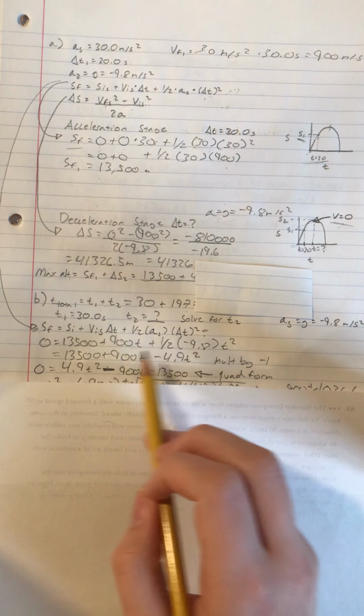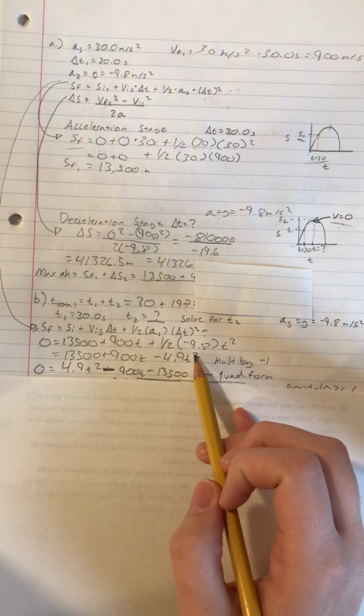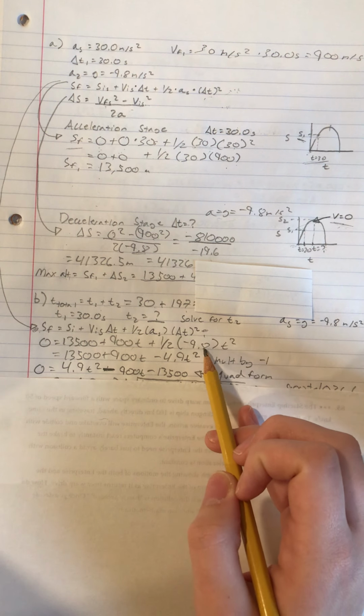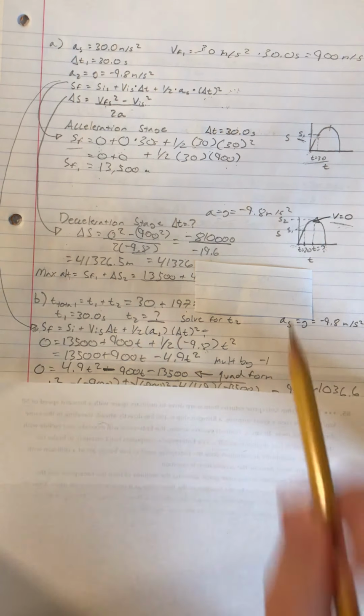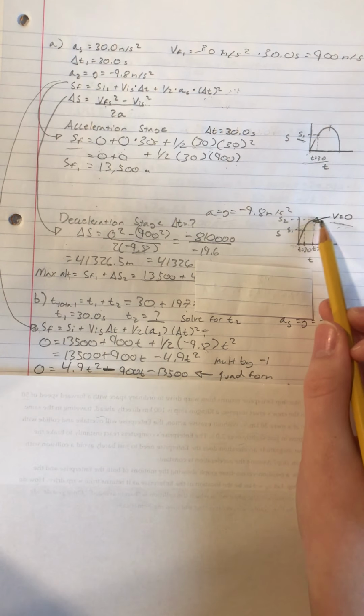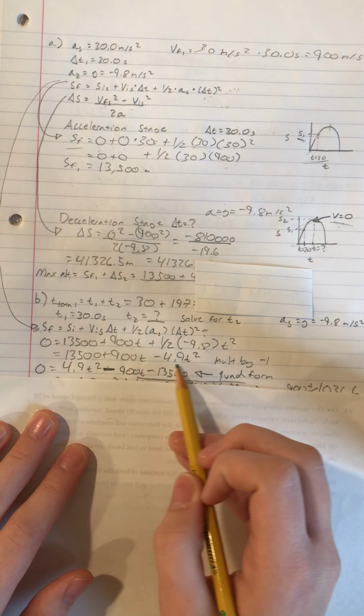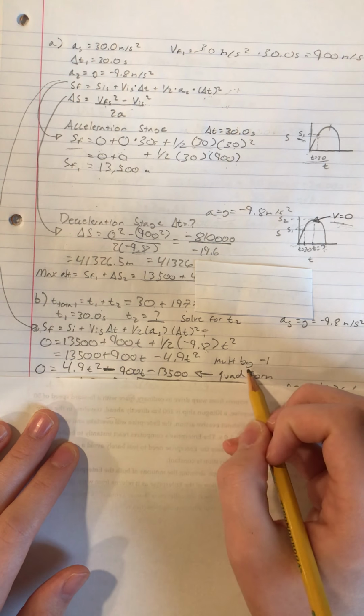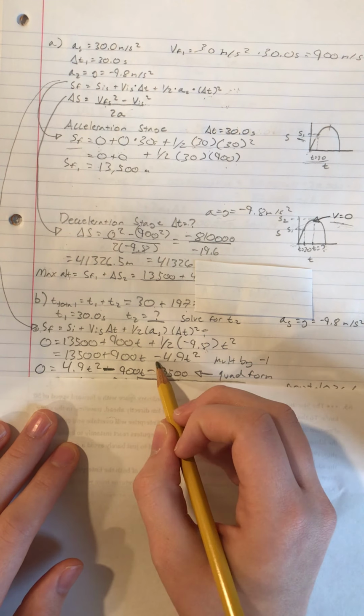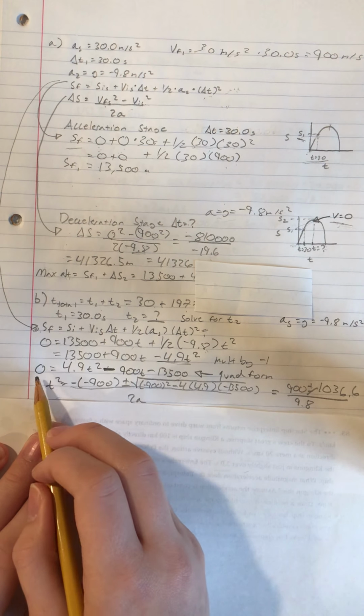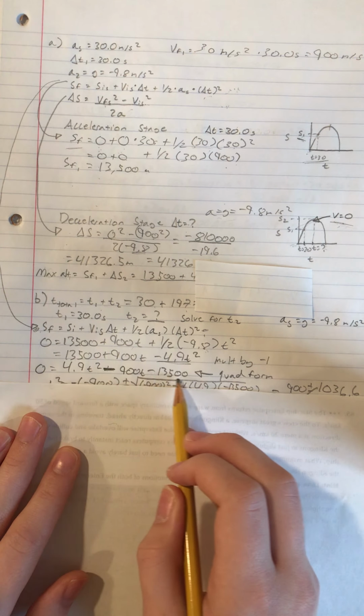velocity, which is 900, plus 1/2 times negative 9.8, which is the acceleration at this part here, times t squared. And this is going to look a lot like a function. So we get down to here, and I wanted to multiply by negative 1 because I really don't like this negative here. So we end up with this.